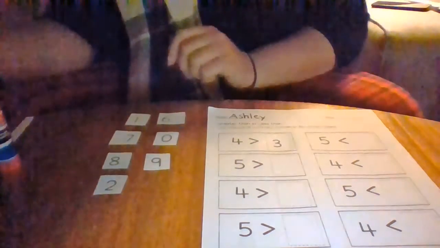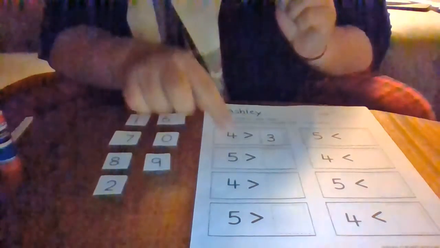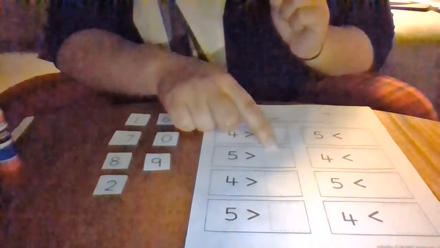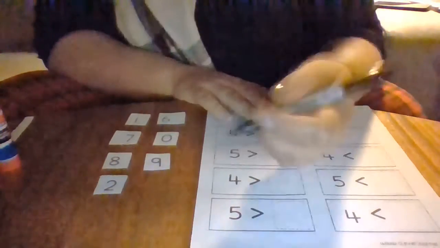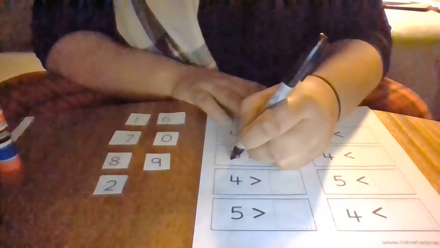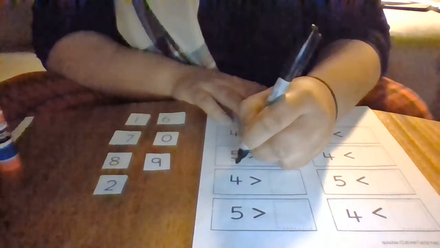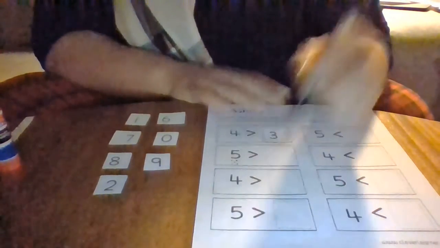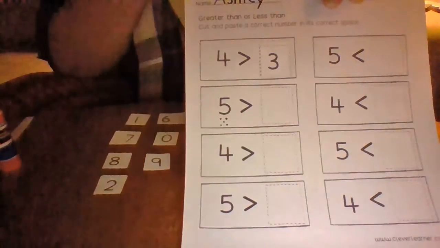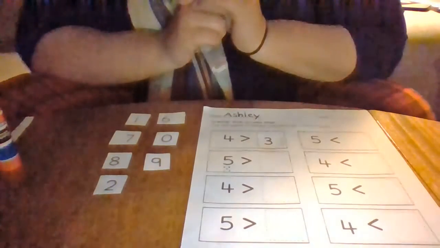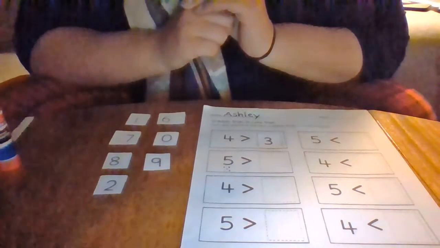Okay, now I'm going to try to use a strategy to solve this one. It says 5 is greater than, and there's an empty space here. I'm going to draw dots to show 5. Okay, I have my 5 dots. Let's see.